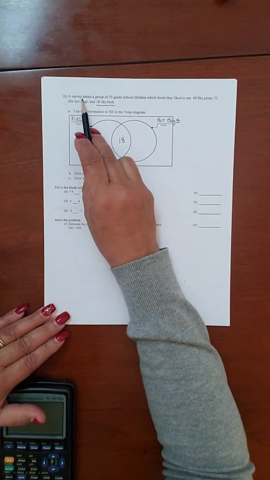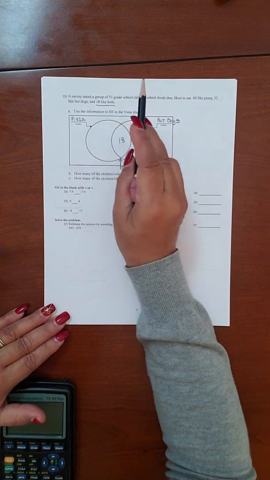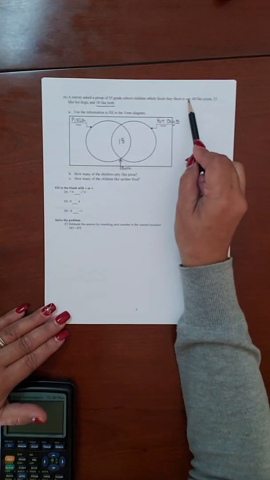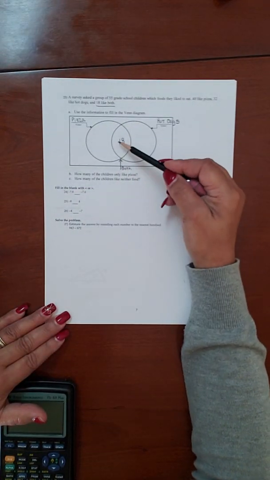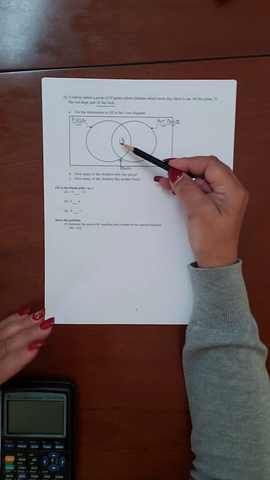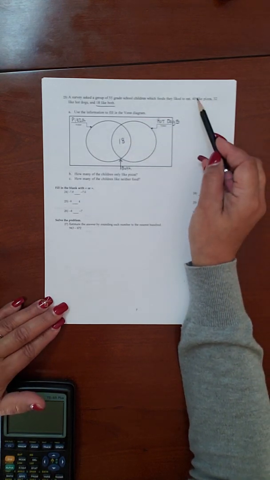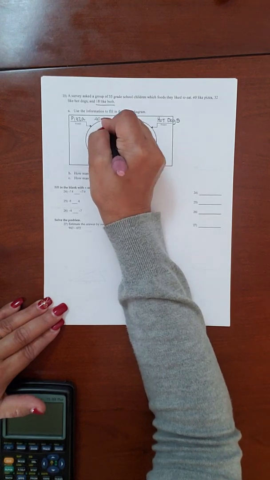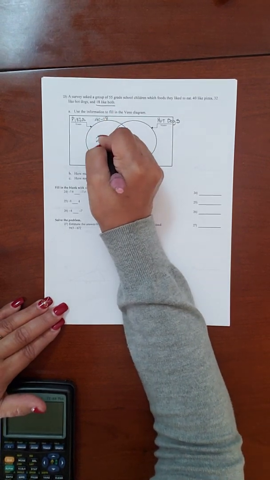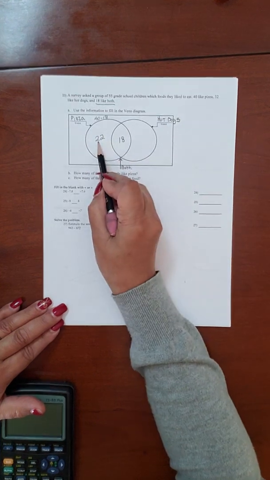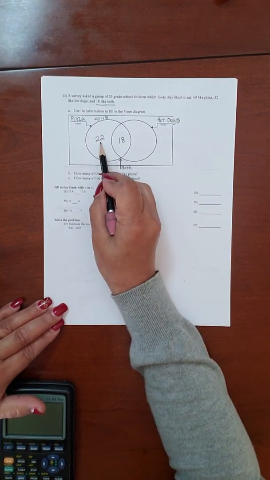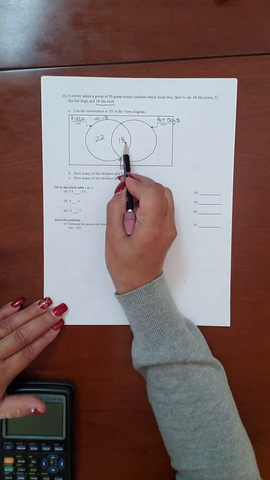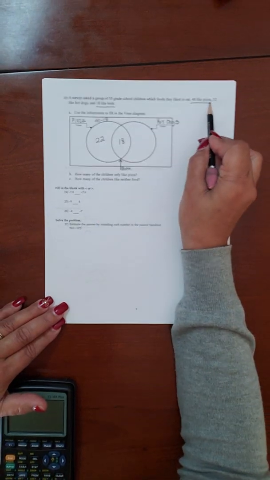Again, be careful with the wordings. 55 total, we'll use that at the end. 40 people like pizza. This is 18 of them, because if you like both, you definitely like pizza. So 40 minus 18 gives you 22 people that just like pizza, 18 that like both, for a total of 40 people that like pizza.